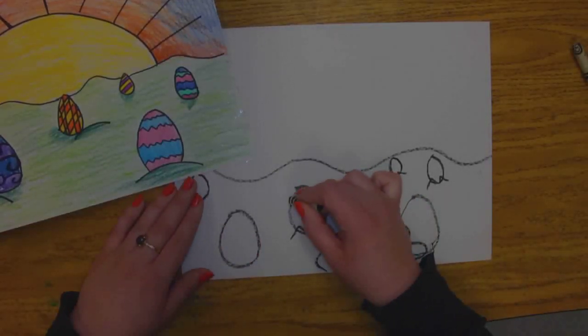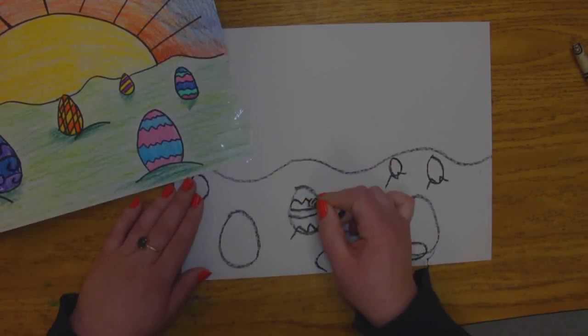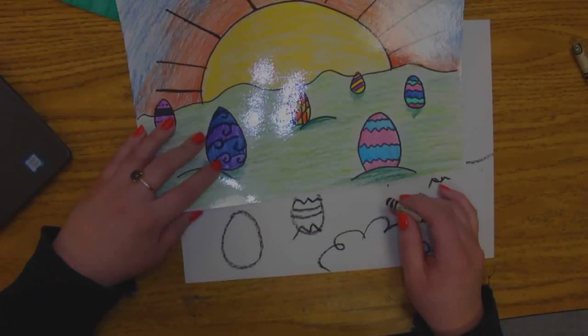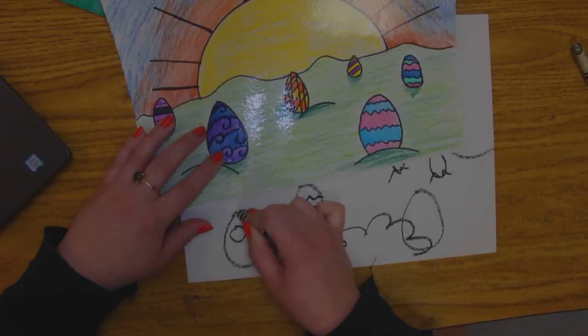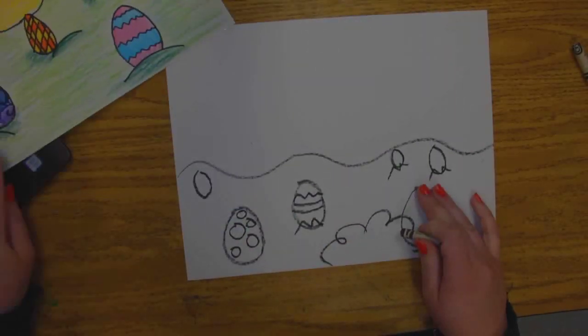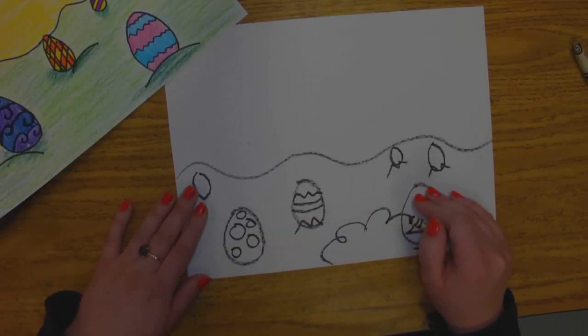You can do a variety of them, like maybe you do zigzag and curved lines on an Easter egg, or you can just do these swirls on one. Maybe the egg itself has polka dots on it. Whatever you do, design those 6 or more, okay?